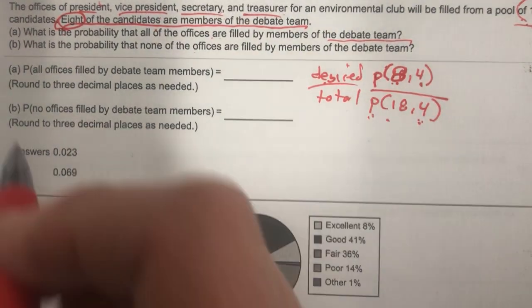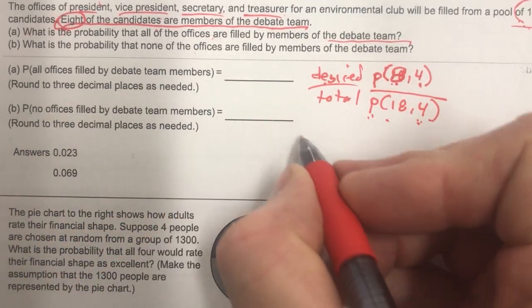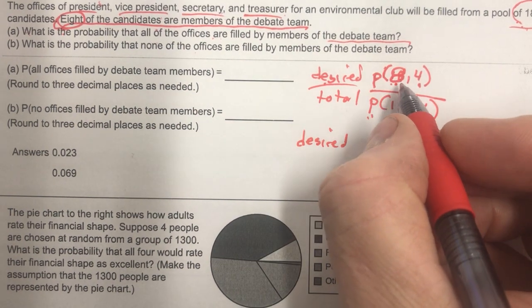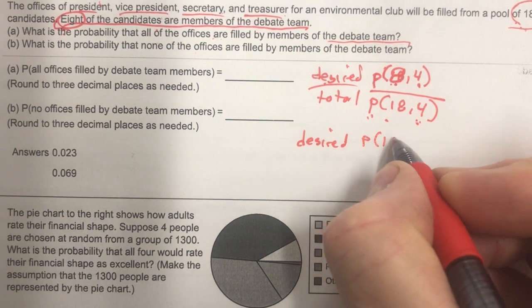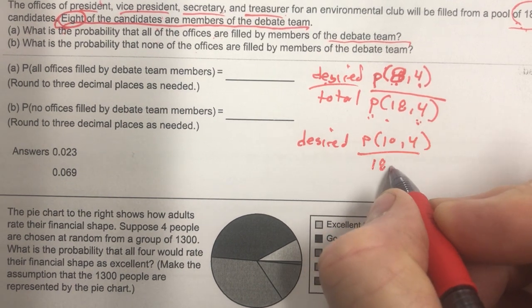On this next one, it says no offices are filled by the debate team members. So what's desired here? Of the 10 that are not on the debate team, we want 4 of those. And then the bottom's going to be the same.